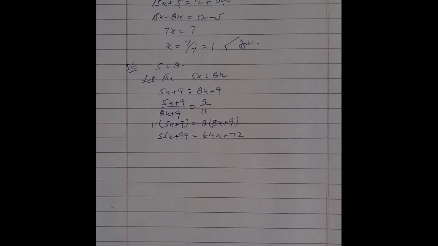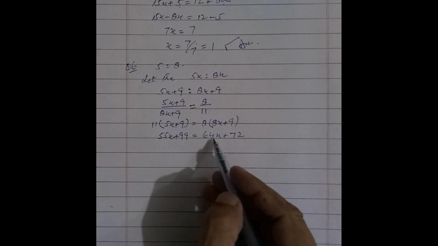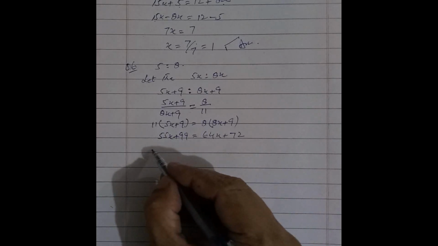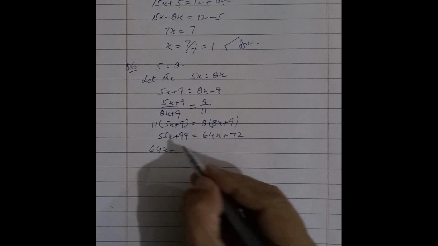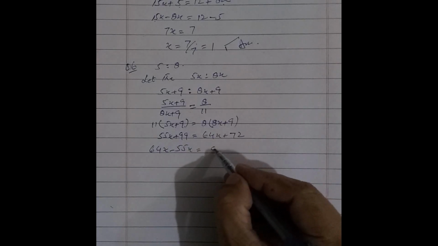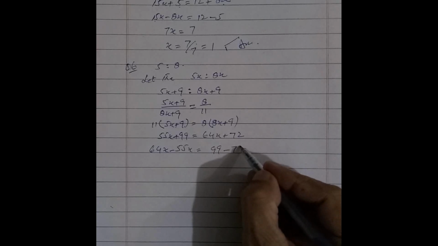Now we simplify these two values. 64x is greater, so we shift 55x to the right side. We get 64x minus 55x is equal to 99 minus 72.